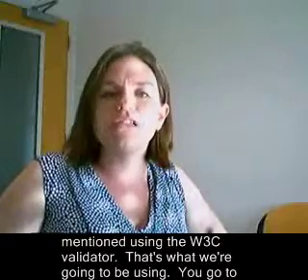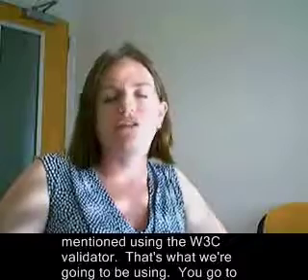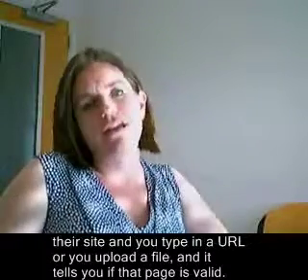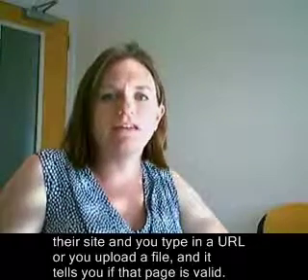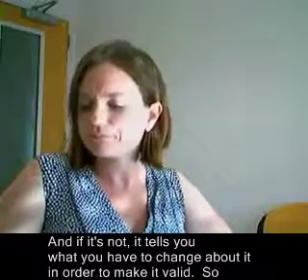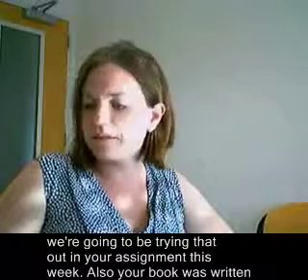I mentioned using the W3C validator. That's what we're going to be using. Basically, you go to their site and you type in a URL, or you upload a file, and it tells you if that page is valid, and if it's not, it tells you what you have to change in order to make it valid. So we're going to be trying that out in your assignment this week.